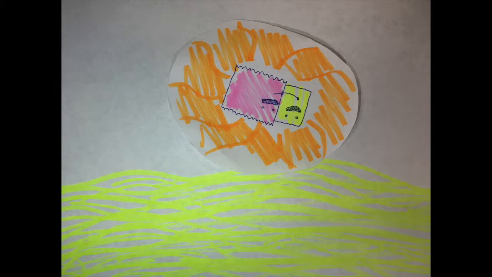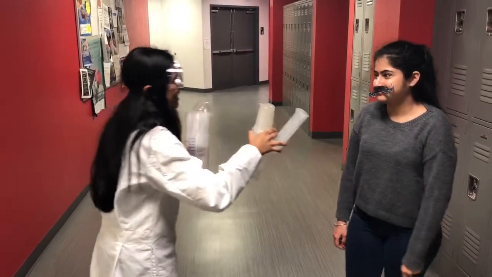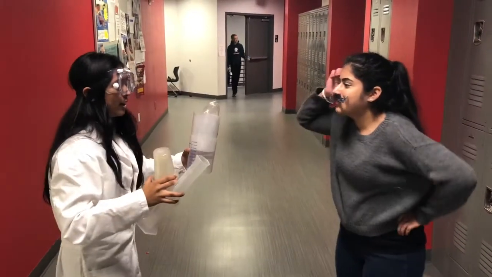There are other sources of HCG that can create a false positive, like uterine cancer and testicular cancer. You're not pregnant, you just have testicular cancer.